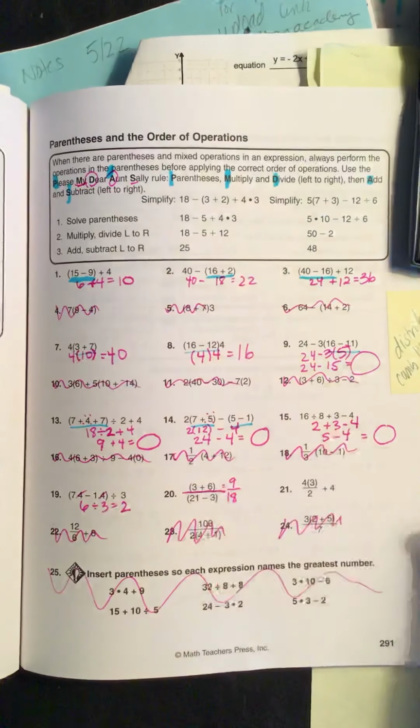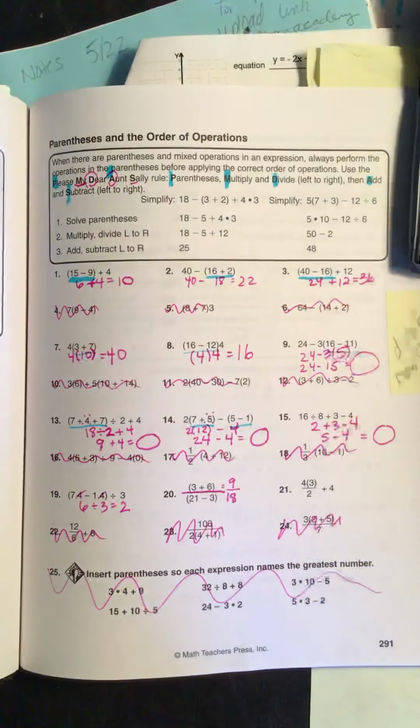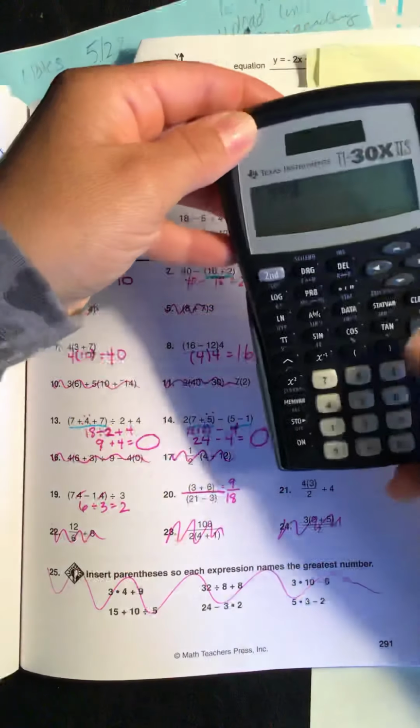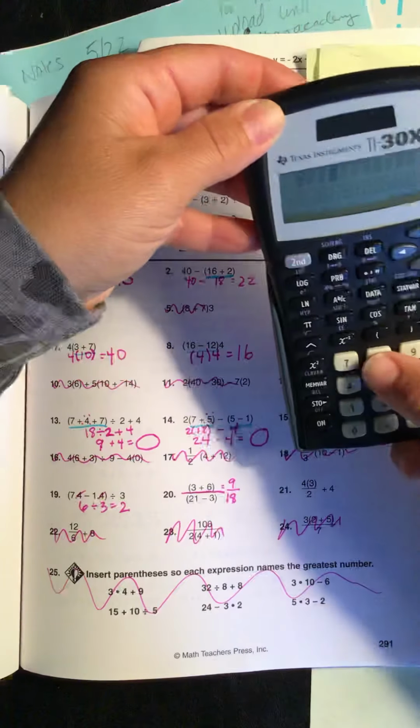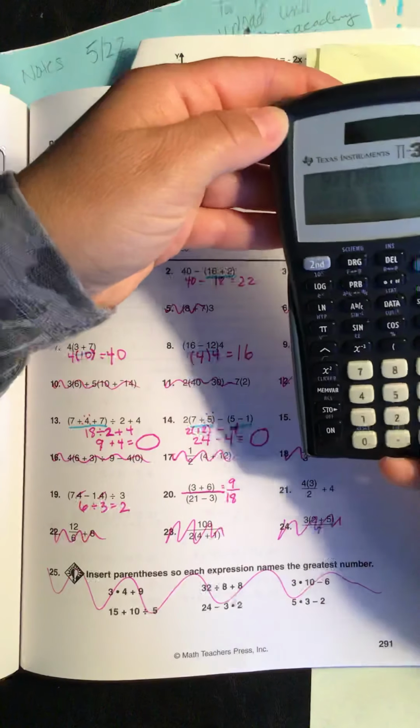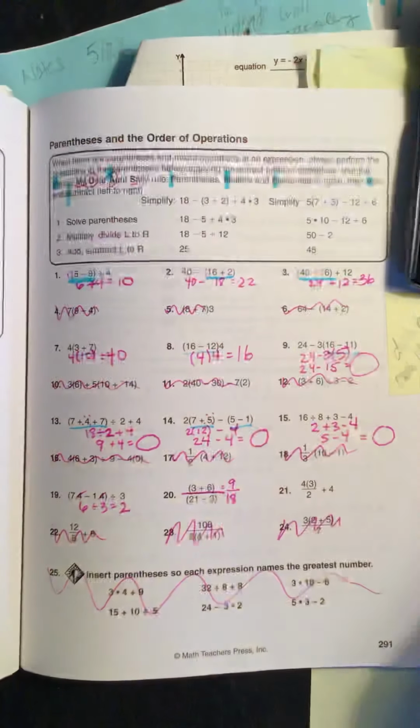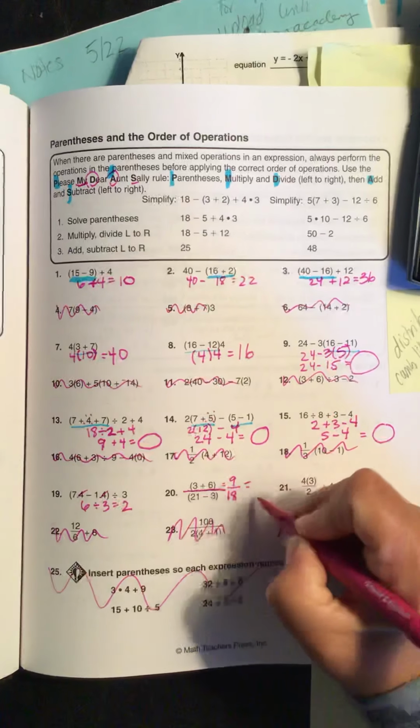18. So what is 9 divided by 18? Go ahead, put that in your calculator. 9 divided by 18. See how it even gives you a fraction on there? Okay, it equals 0.5.